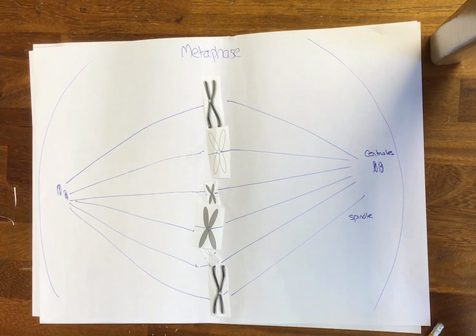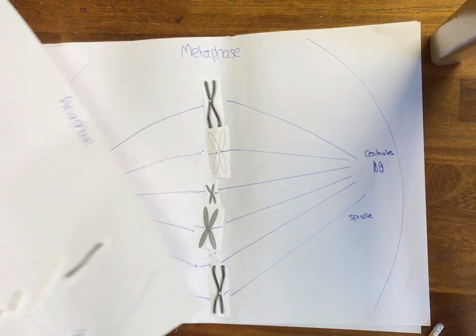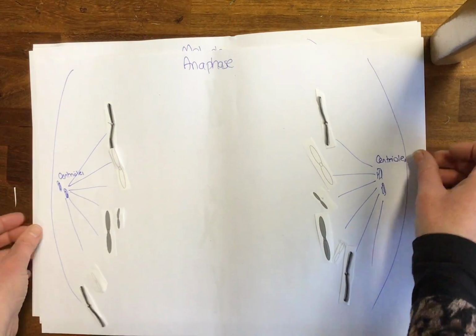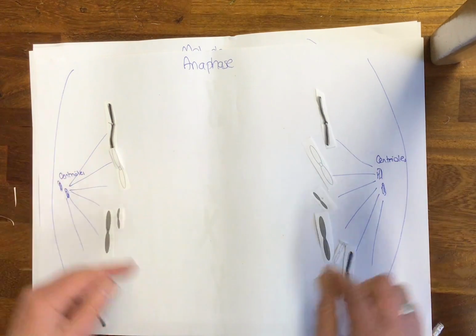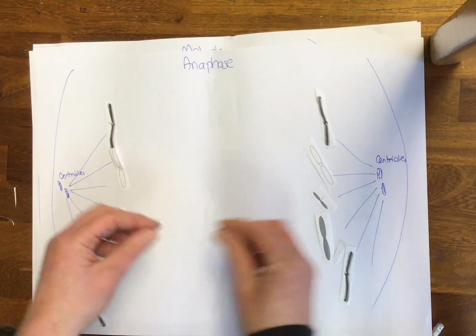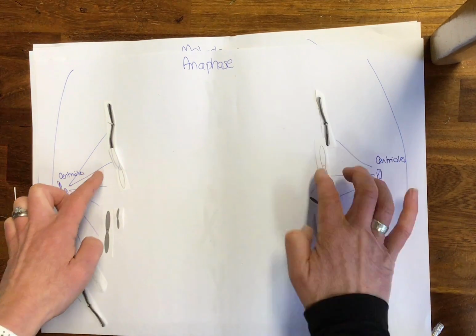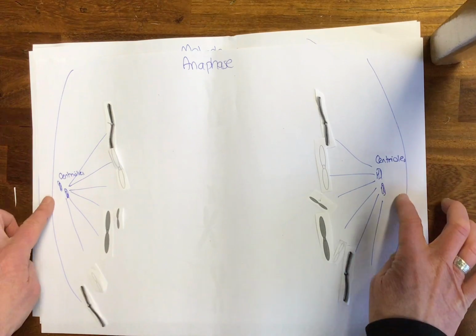Then we enter into anaphase. And during anaphase, this is when the spindle fibres contract and pull the sister chromatids apart at the centromere. So they pull them apart so that the sister chromatids move to the poles of the cell.